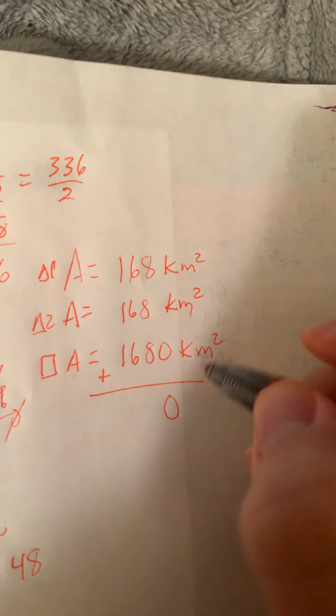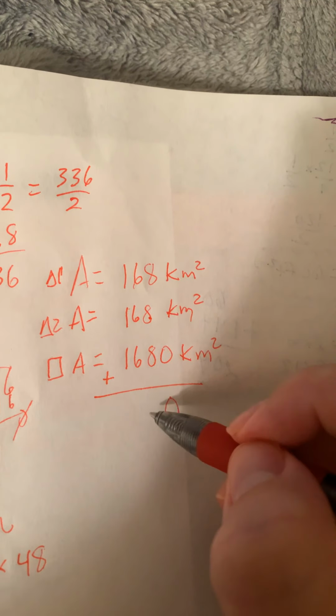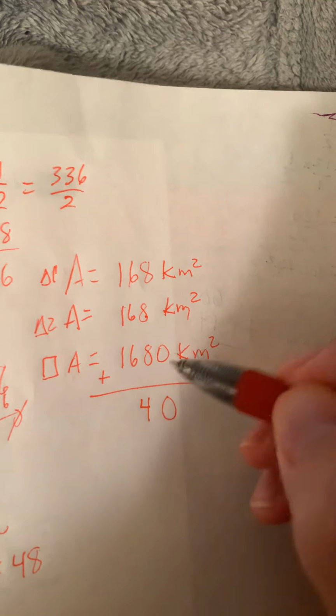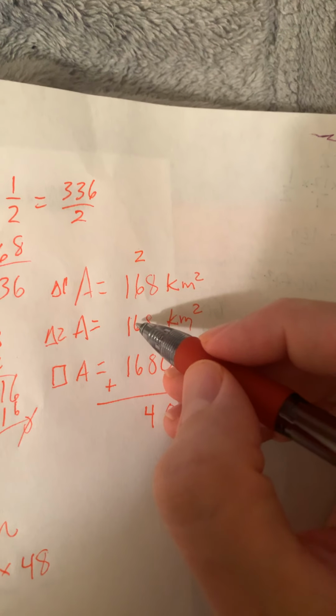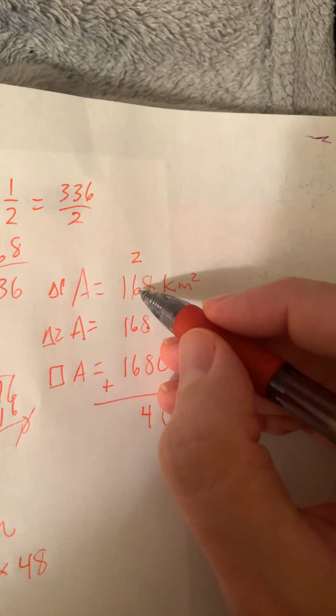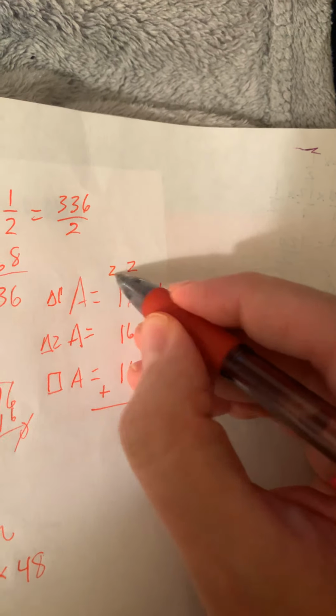This is 0. 8 plus 8 is 16. And 16 plus 8 is 24. Carry the 2. 6 plus 6 is 12. Plus 6 is 18. Plus 2 is 20. Carry the 2.